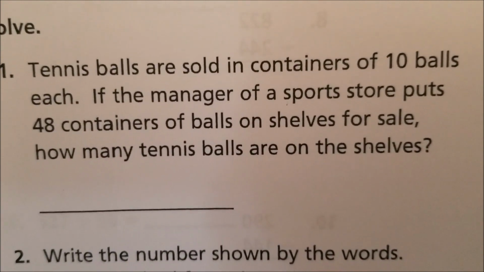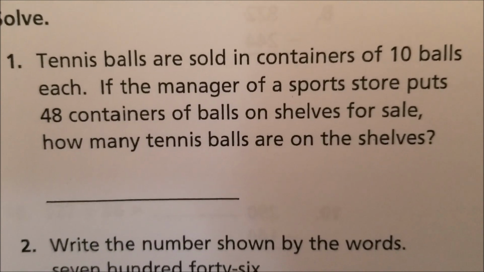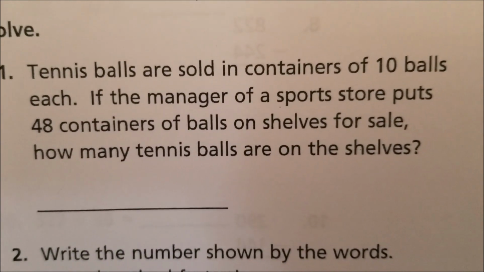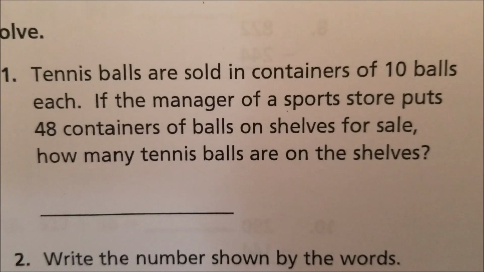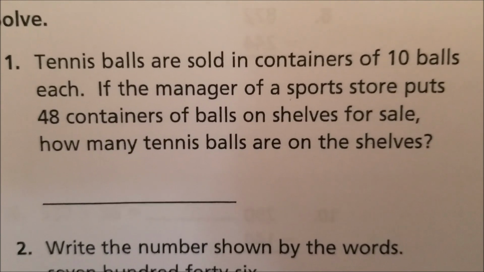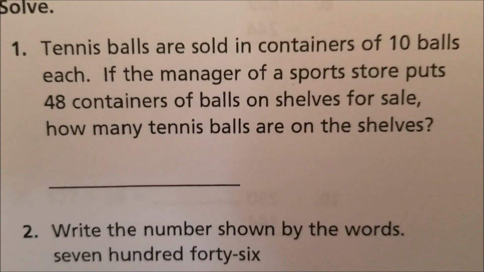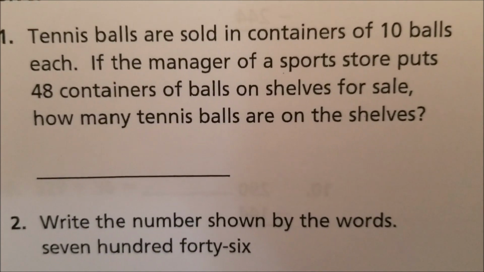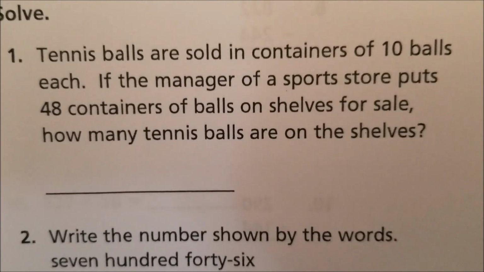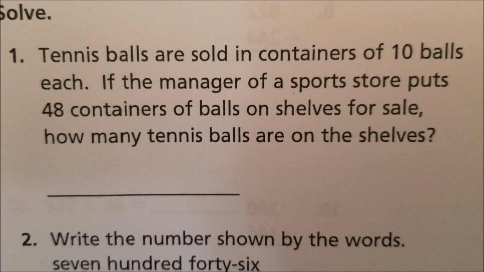So now let's go back. I think 10 balls each is important information. Each is also a hint word, telling us that they're probably equal groups. So they are equal groups. So then we can multiply. And 48 containers means that there's 48 containers of 10 balls each. Boy, that sounds like a multiplication problem to me.